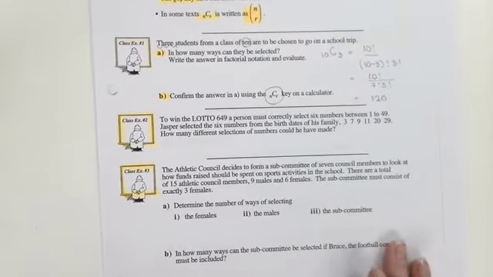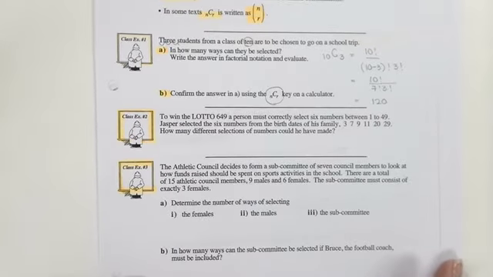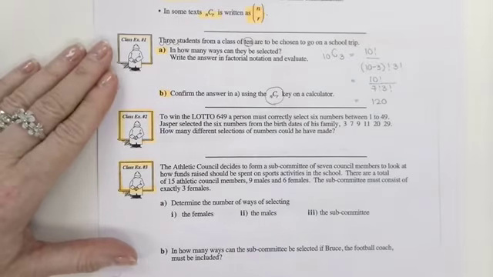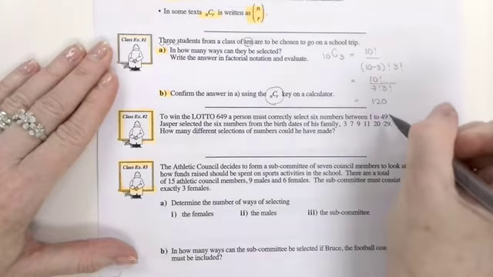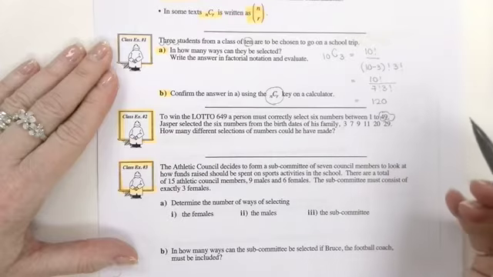To win the Lotto 649, a person must correctly select 6 numbers between 1 to 49. Jasper selected the 6 numbers from the birth dates of his family: 3, 7, 9, 11, 20, 29. How many different selections of numbers could he have made? So if we think he's got 49 numbers total, because it's not 0 to 49, it's 1 up to 49.